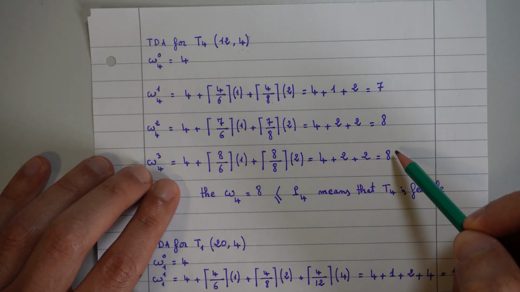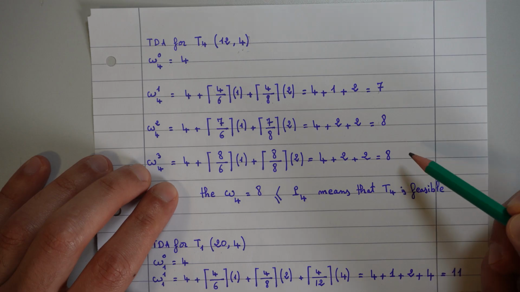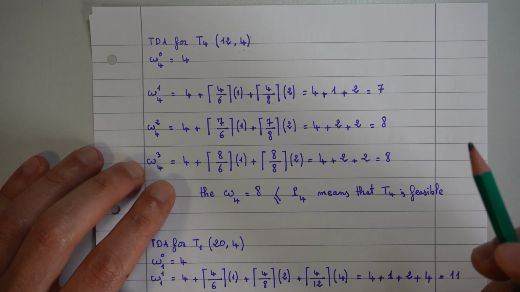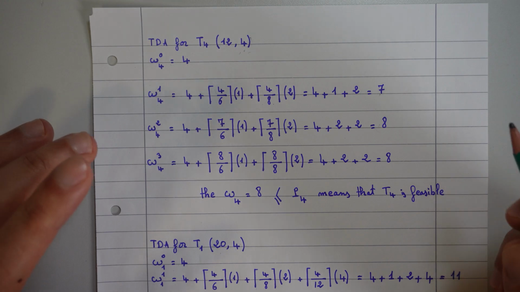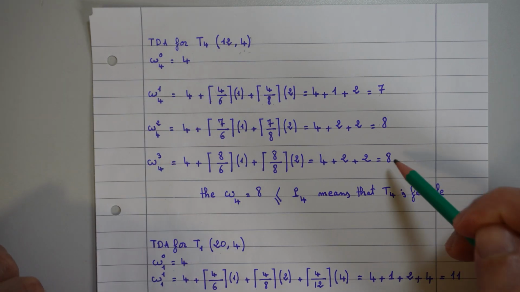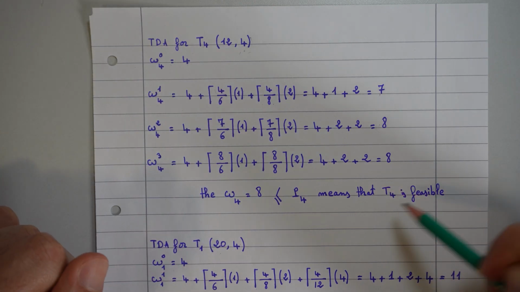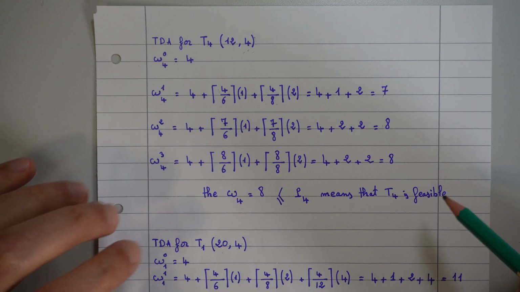You can see over here that we don't have any more change in time demand, which means that we can stop the iteration, and we can check if the time demand is less than or equal to the period. Over here 8 is less than 12, which means that T4 is feasible.